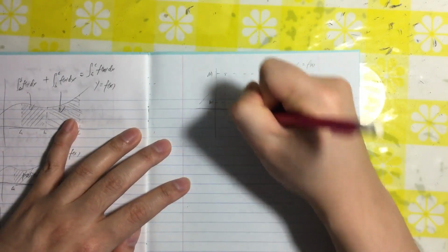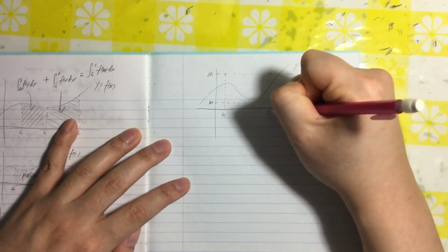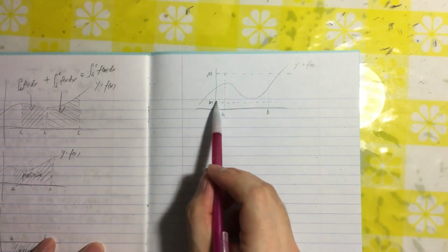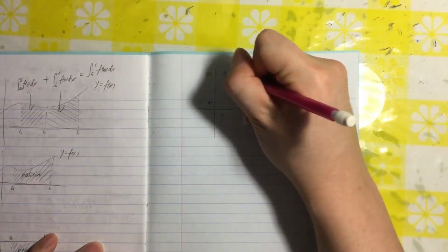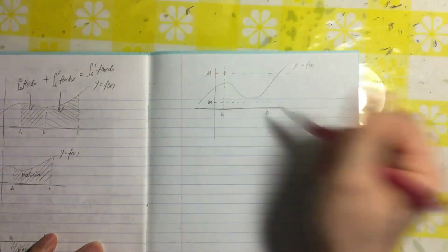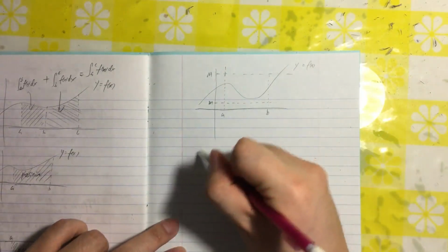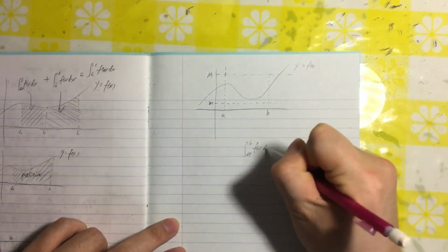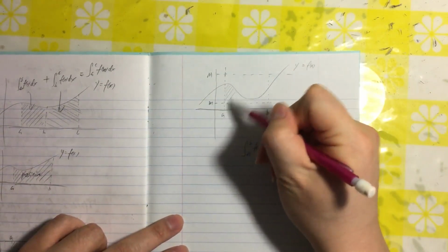On the interval from a to b, little m is the minimum, big M is the maximum of function f. Then the integral from a to b of f of x dx represents the area under the curve from a to b.